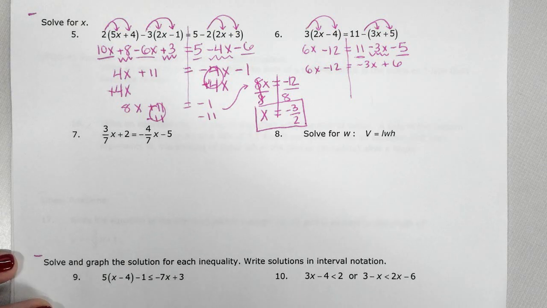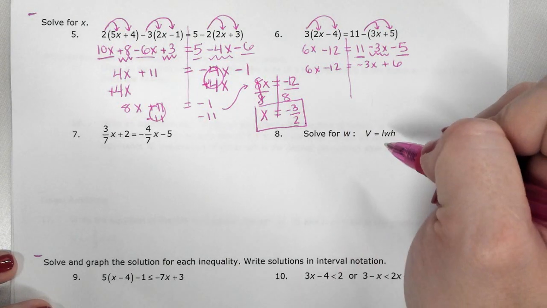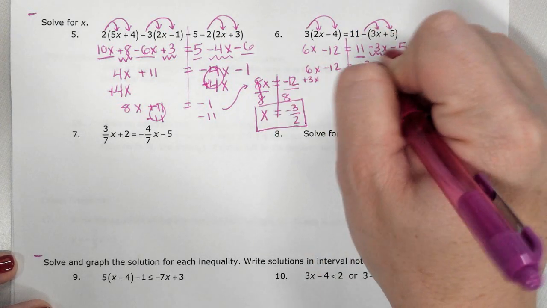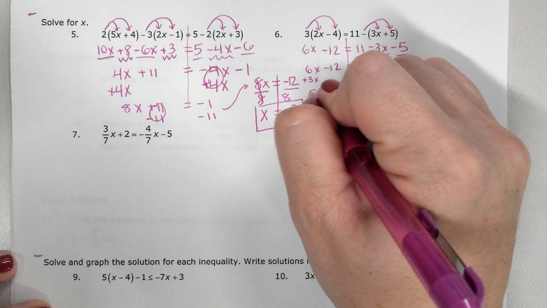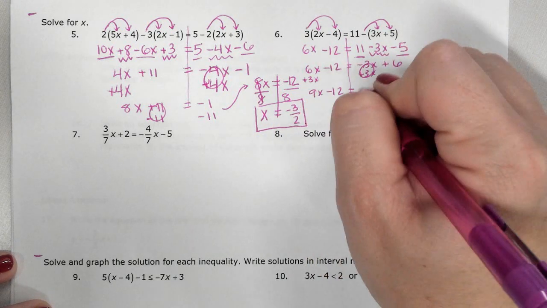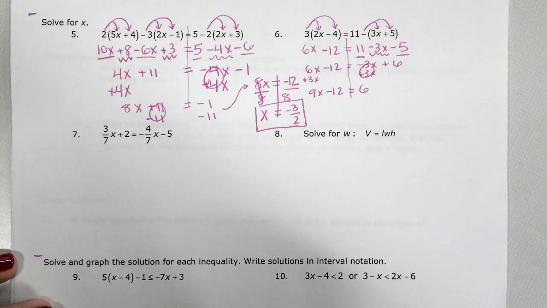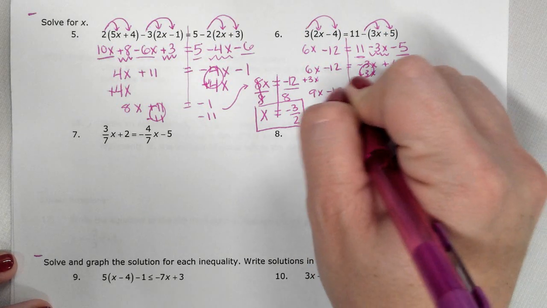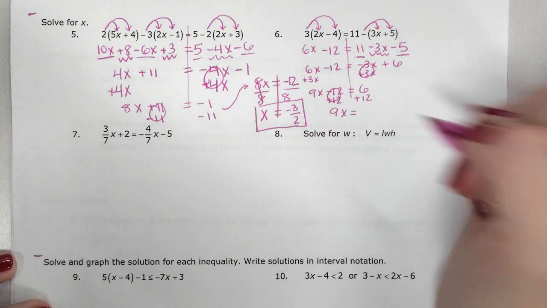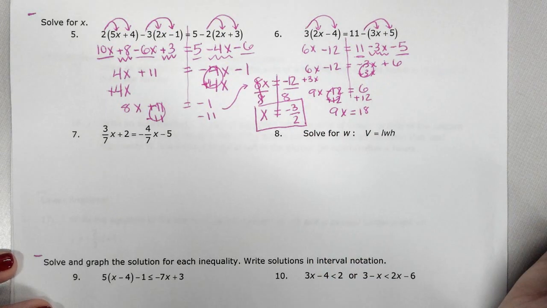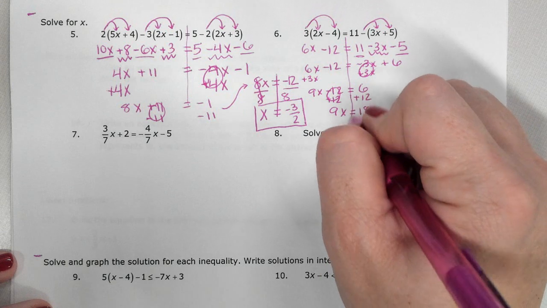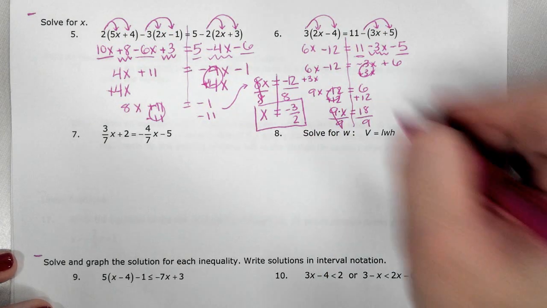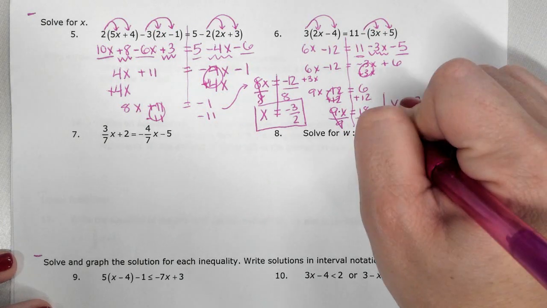So again, I like to move my smallest x value first, which is my negative. So I'm going to add 3x. Add 3x, that's zeroed out, and now I have 9x minus 12 equals 6. So now I have to add 12 to both sides to get my numbers without x on the opposite side, and I have 9x equals 18. Divide both sides by 9 because I'm trying to get x by itself, and this is multiplication. Opposite of multiplication is division. That cancels, and I get x equals 2.